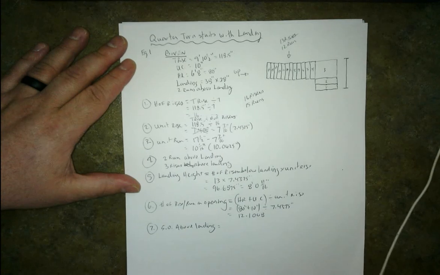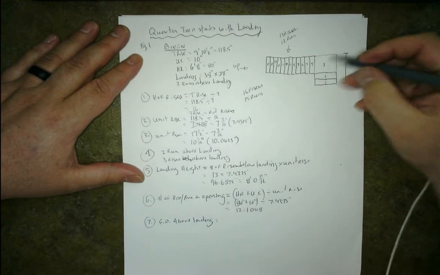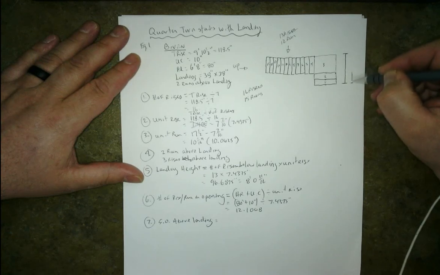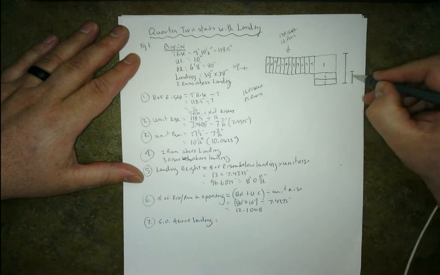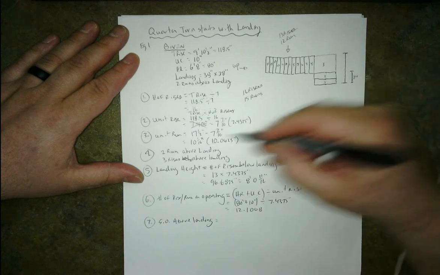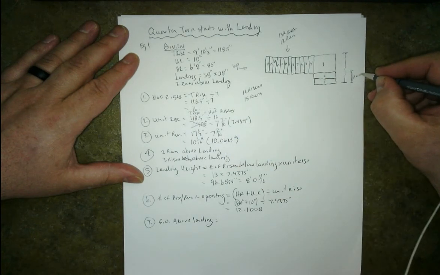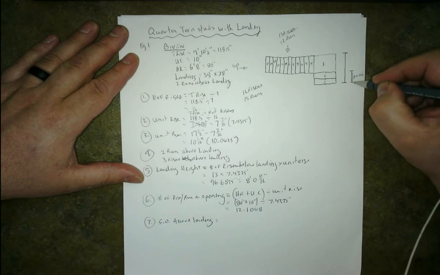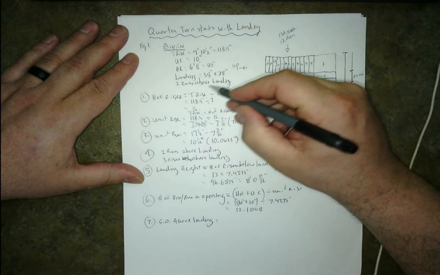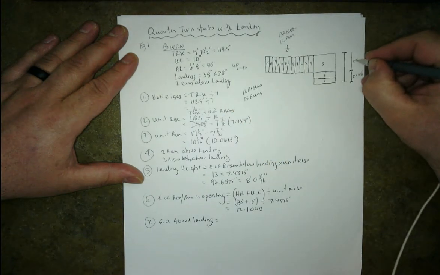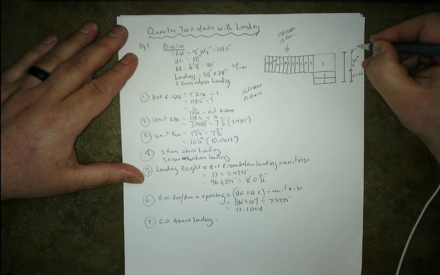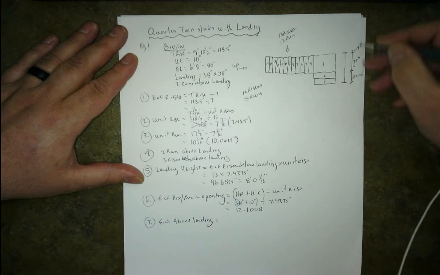Again, I like to work off of these drawings just to make things easier. If I wanted to find the distance from here to here, that's basically 2 times the unit run. So there's 2 runs, each run is 10 and 1/16. So it's 2 times 10 and 1/16. That'll give me the distance from here to here. Then I have my landing size, which we're told is 38 inches, so I'd go plus 38 inches. And then we allow room for shimming, so we'll go plus 3.